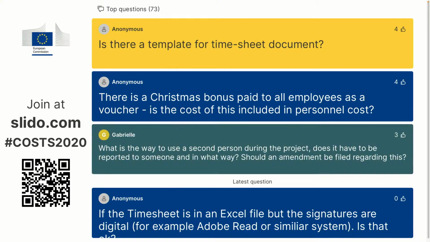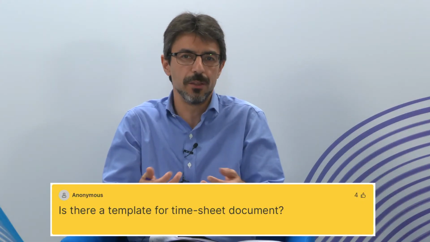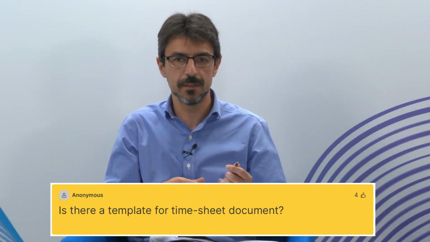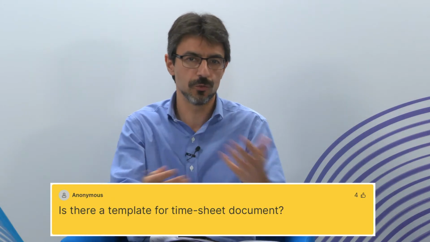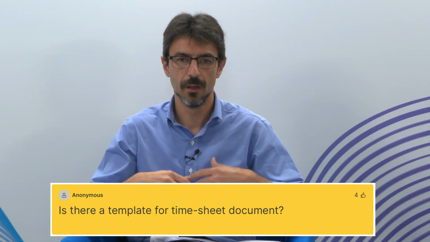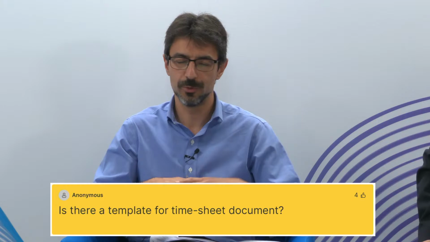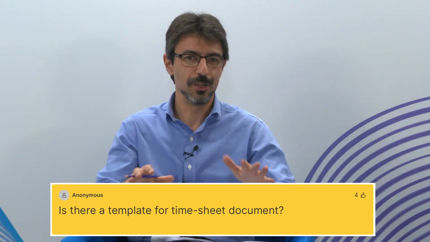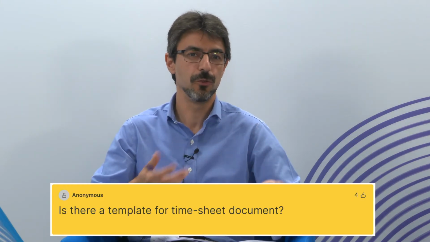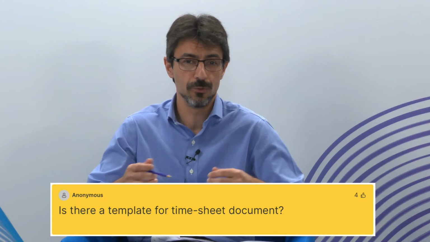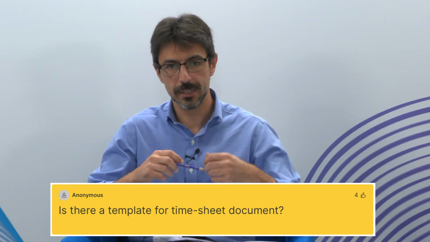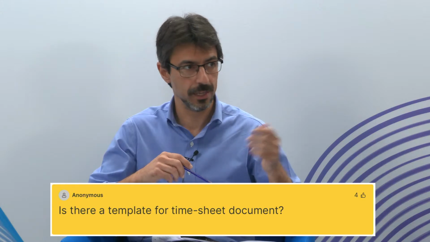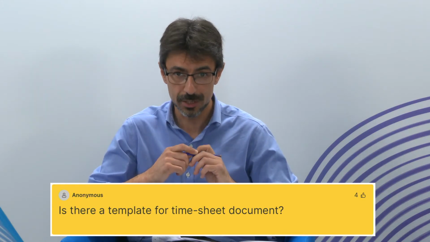It's not a mandatory template in the sense that if you already have your own time recording system and your own timesheets, because it's your usual management practice, and if they comply with the minimum requirements, which are really minimum, you don't need to change, you use your timesheets. But for those beneficiaries who normally do not fill in timesheets, we have created this model that is available in the hyperlink under Article 18 in the annotated model grant agreement.